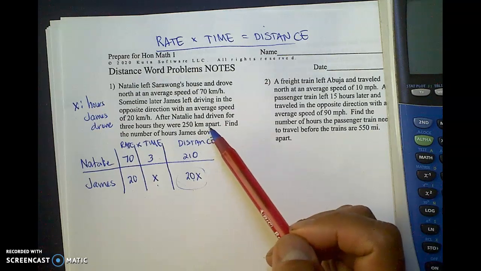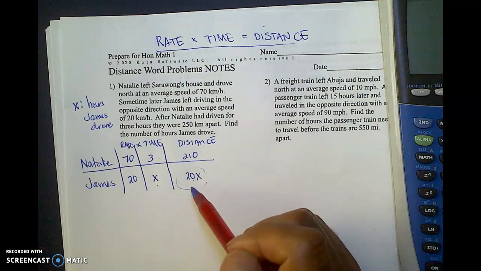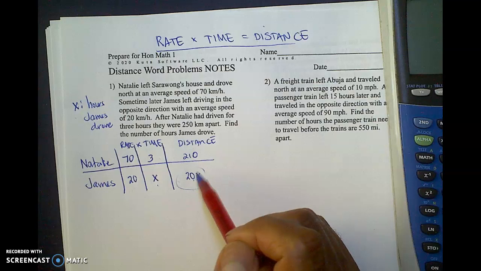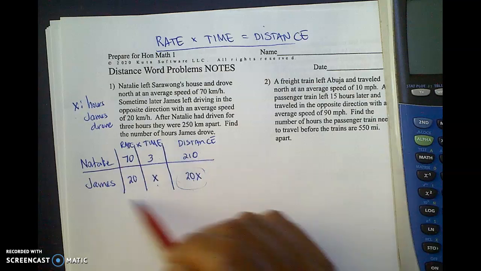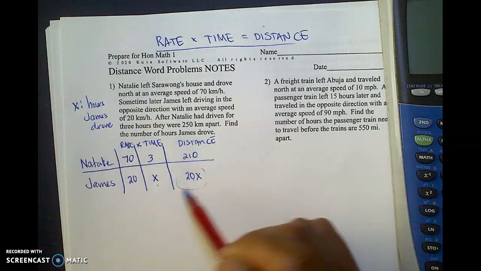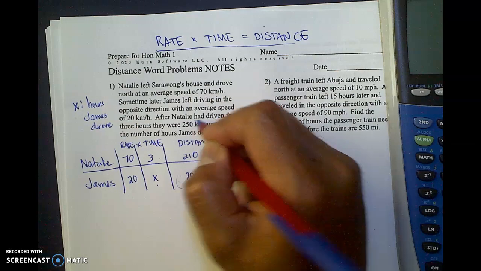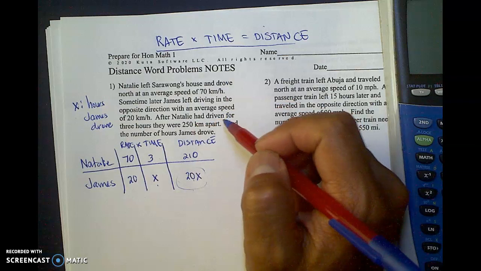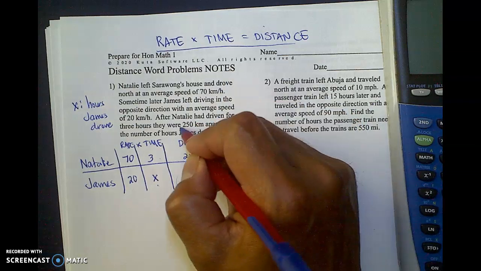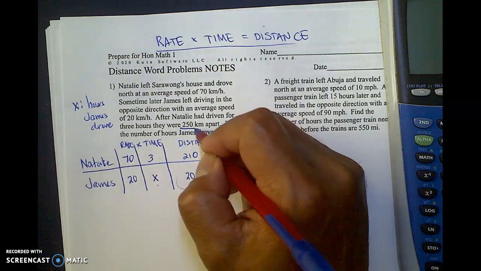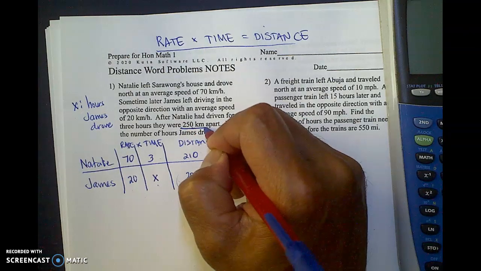Right? One equation is all we need. So the thing about these problems is that we're not going to use all of the values in this table. We're only going to use the ones that we need. And if you notice, the only thing that we did not use from the word problem is this value right here, 250. Specifically, that's 250 kilometers.